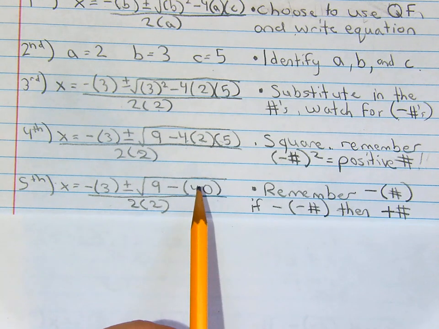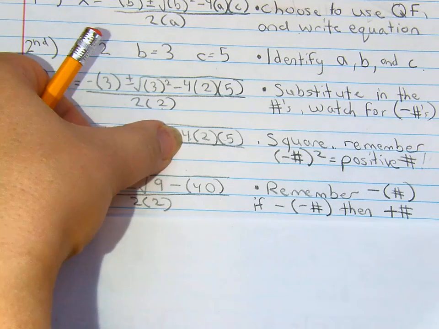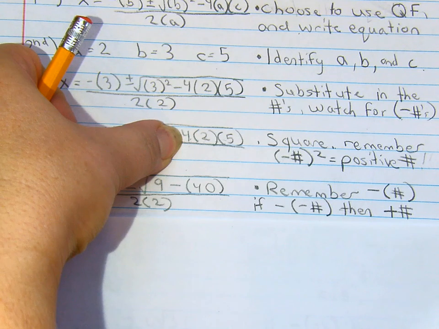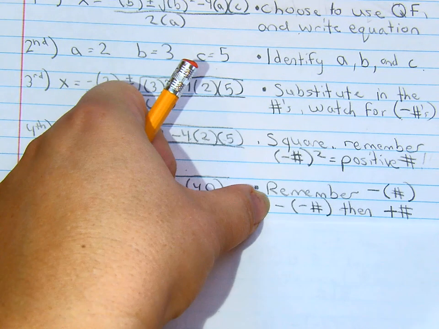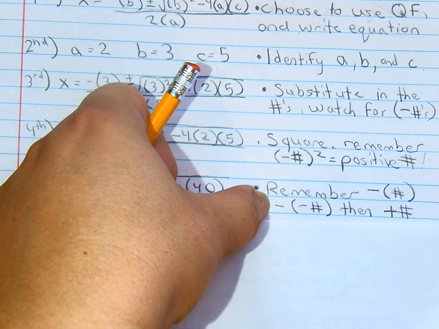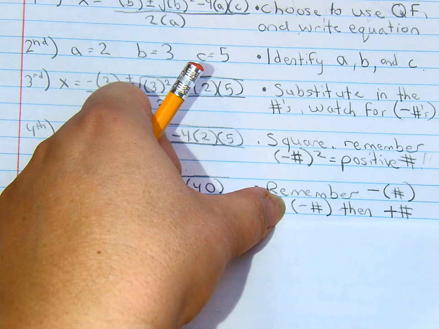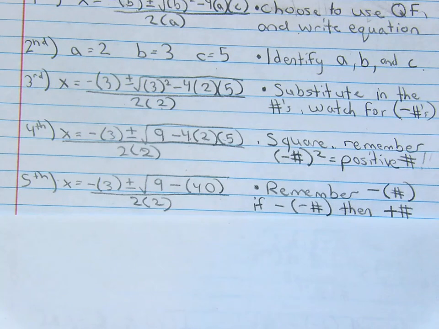And if that number, after you multiply these three together, is a negative number, then you're still going to subtract it. Okay? So that's why the parentheses are very helpful in keeping track of those little extra negative signs that can change your entire answer from being correct to being wrong.